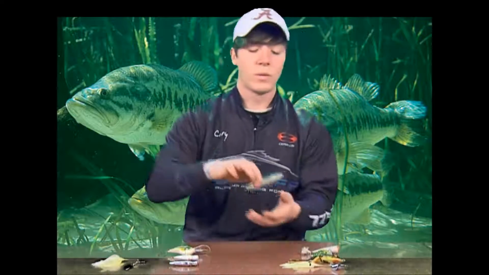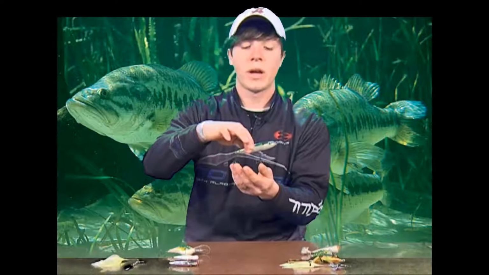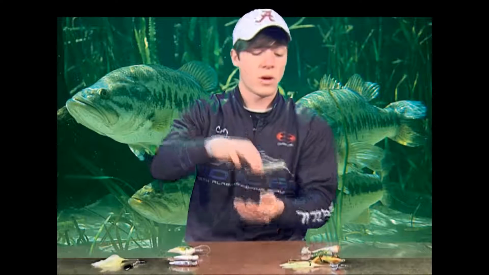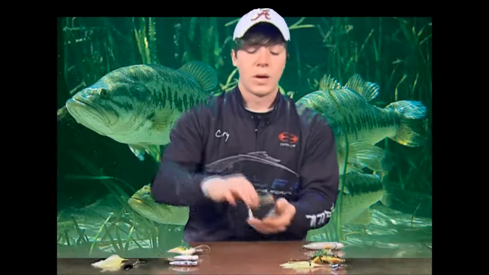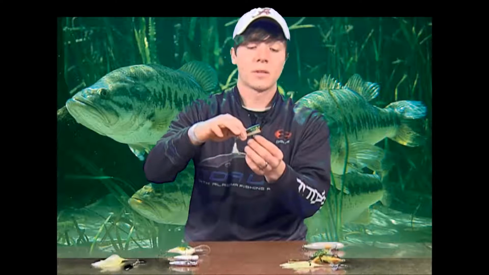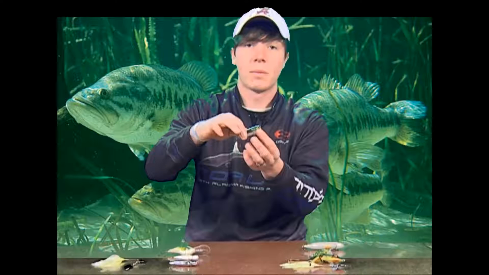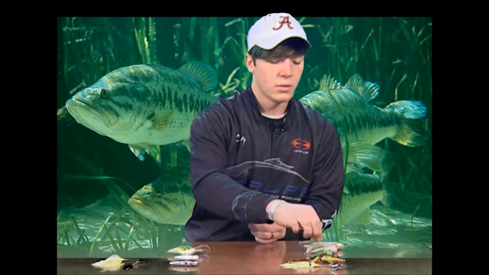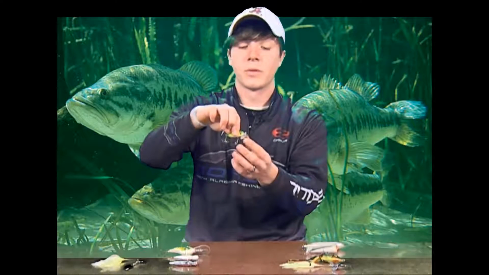Next is topwater. We have a spook, which is retrieved using a walking action, commonly known as walk the dog. We have the pop-ar, which when popped across the top of the water will splash water out the front and make a popping noise. When you retrieve the jitterbug, it will splash water out each side, making commotion at the top of the water.